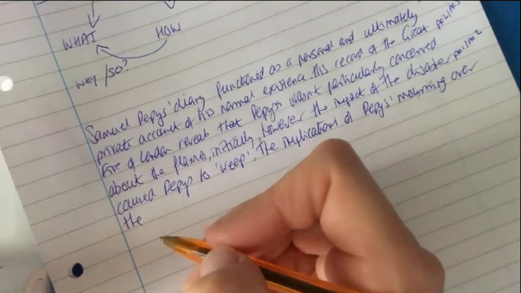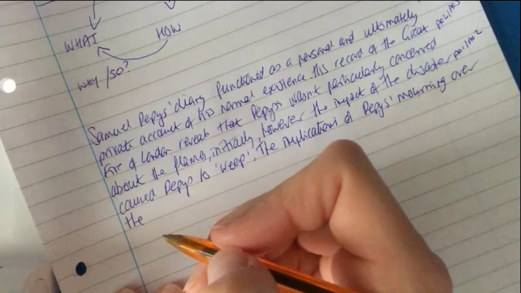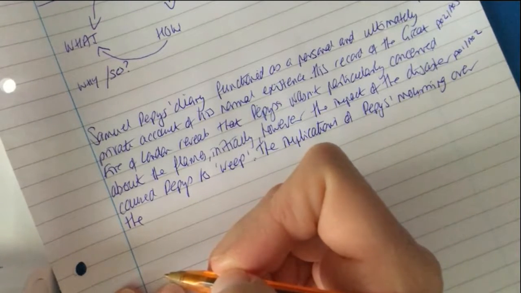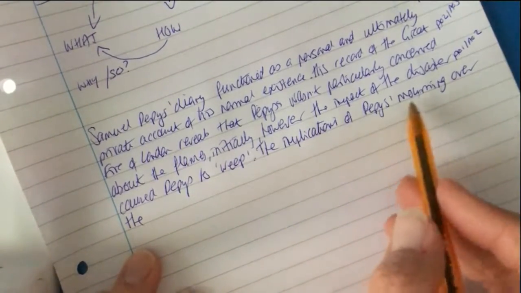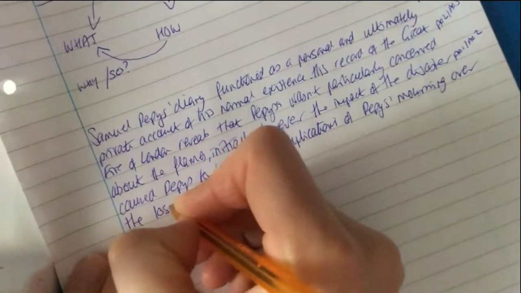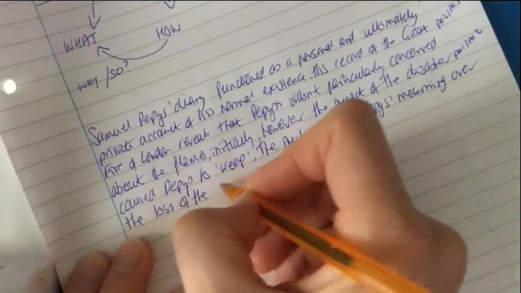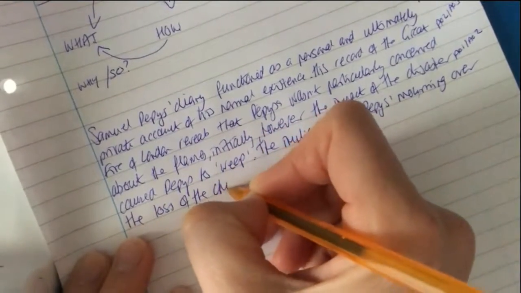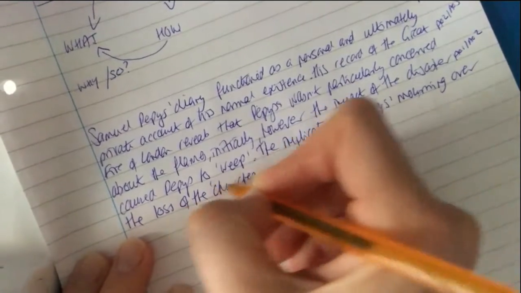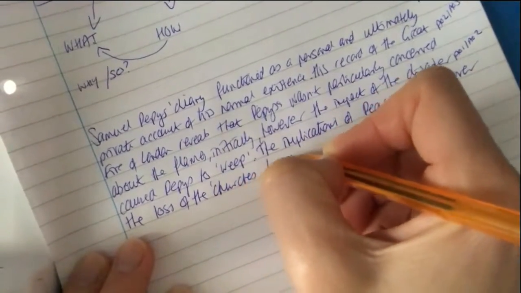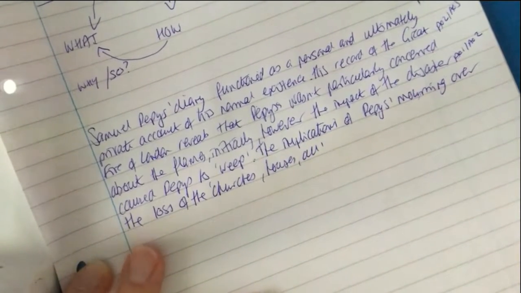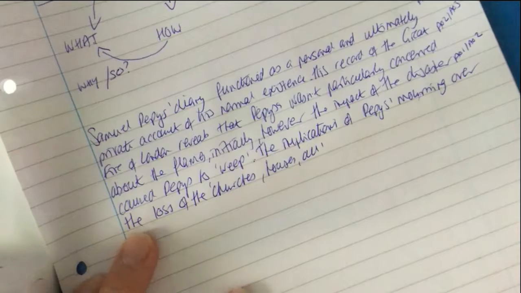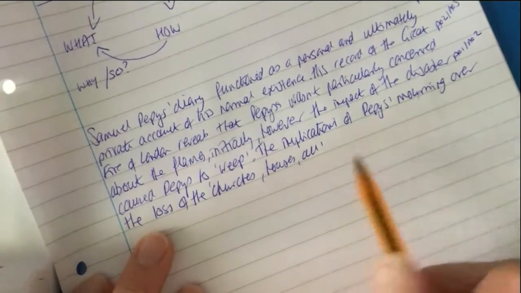Look at the last sentence. Churches, houses. And the city. All on fire. The implications of Pepys's mourning over the loss of the churches, houses, all.